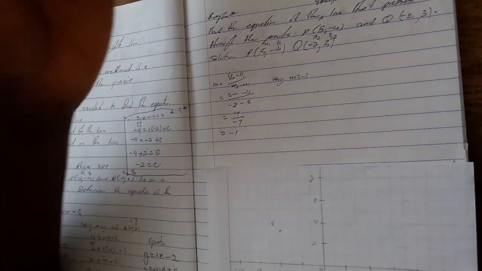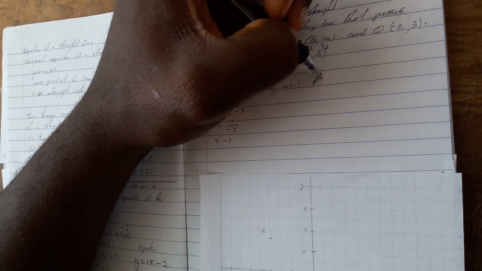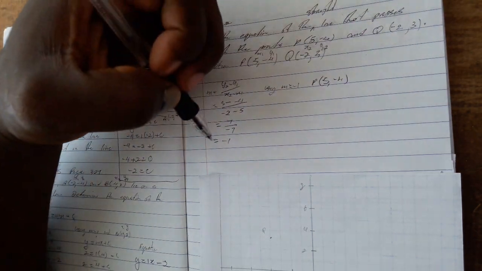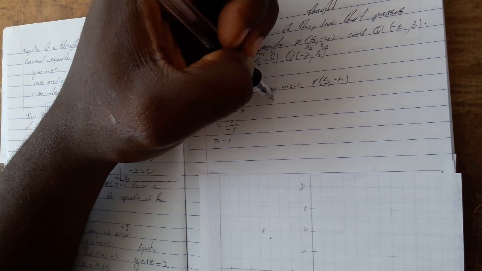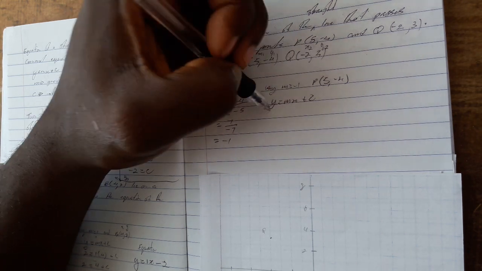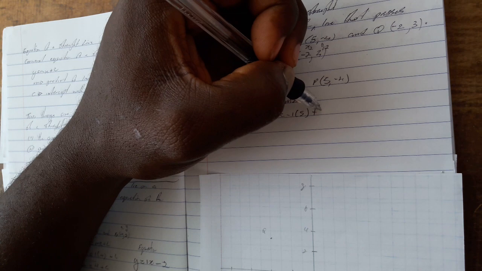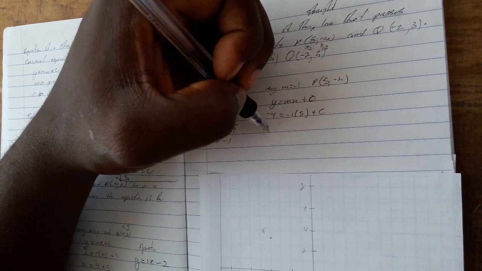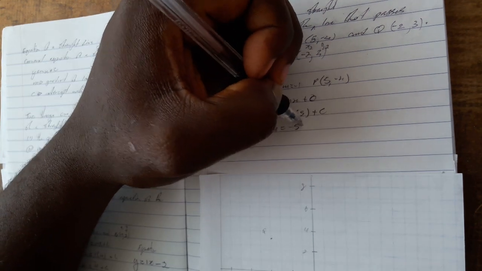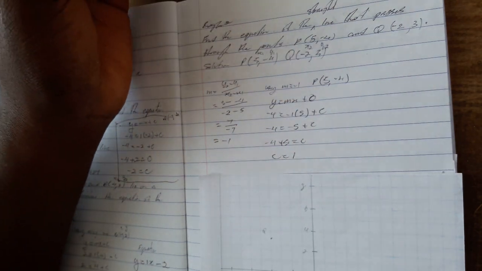So back to this question over here. We have the gradient as -1 and we can choose any point, P or Q. Let's choose P. P is (5, -4). So we need to find c. We have the m, we need to find c. So y equal mx plus c. y is -4. -4 is equal to m is -1, x is 5, plus c. So this is -4 is equal to -5 plus c. Take over that. -4 plus 5 is equal to c. c is equal to 1.